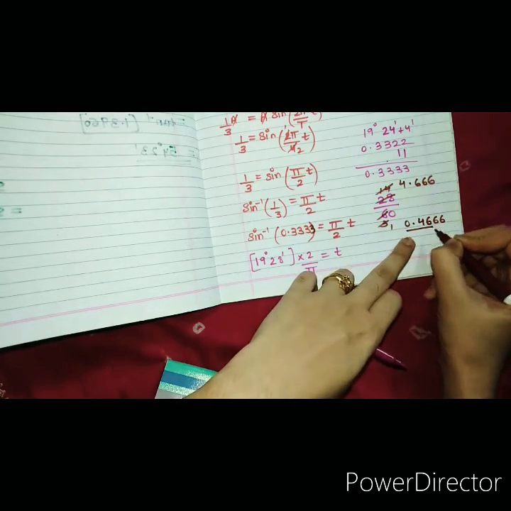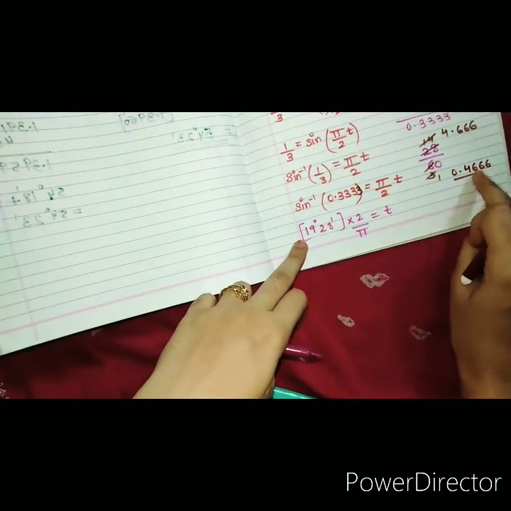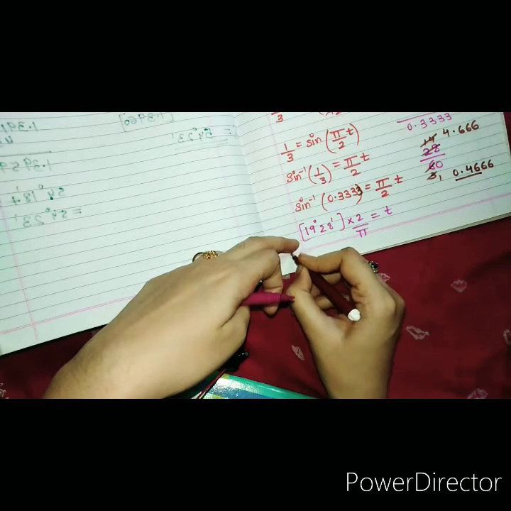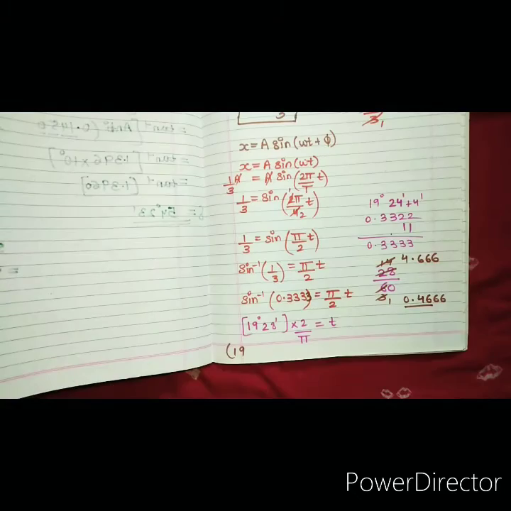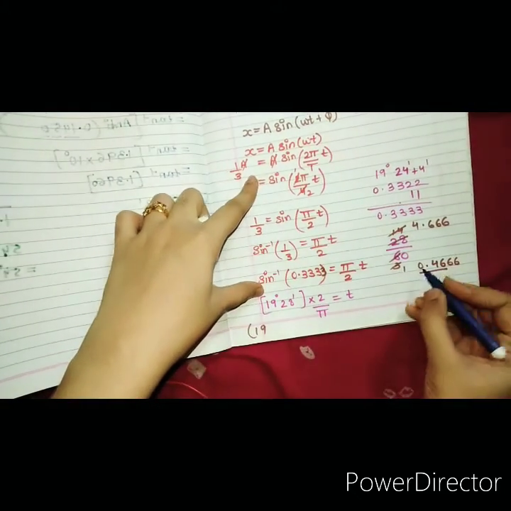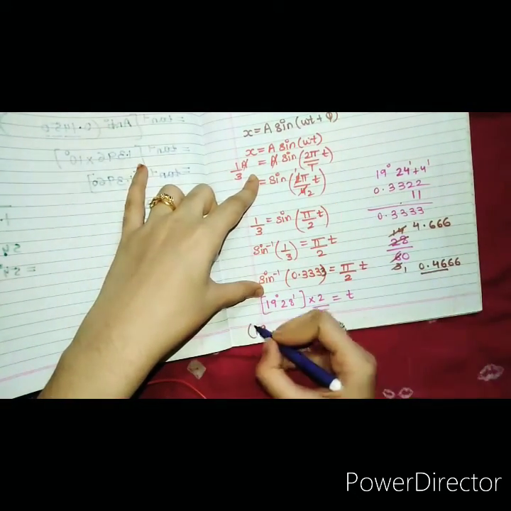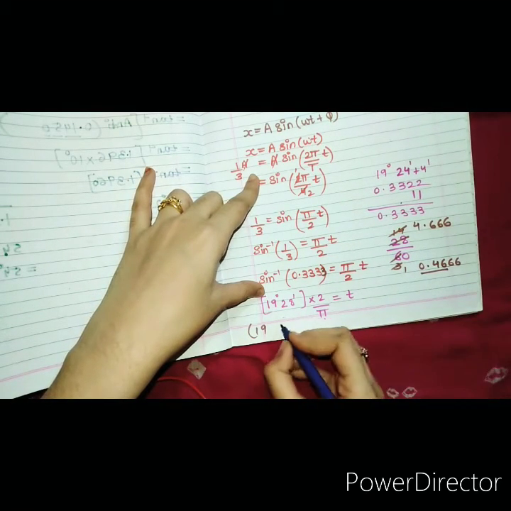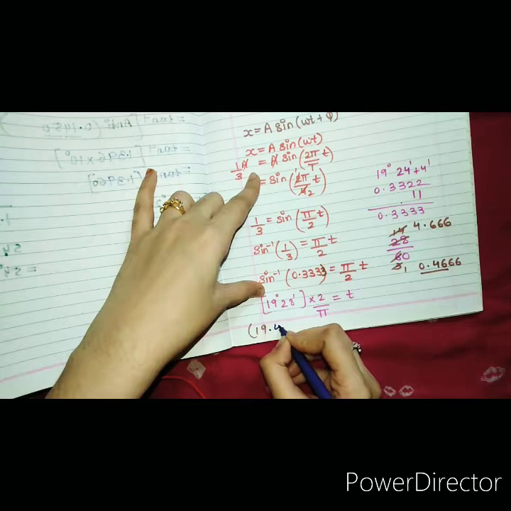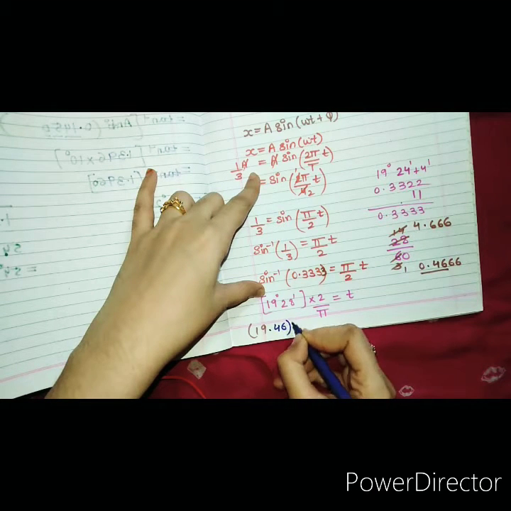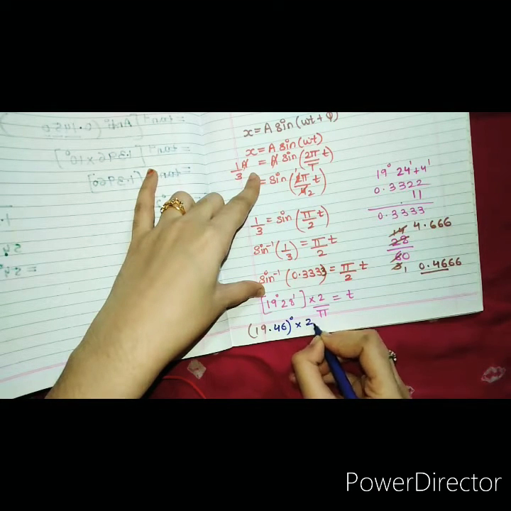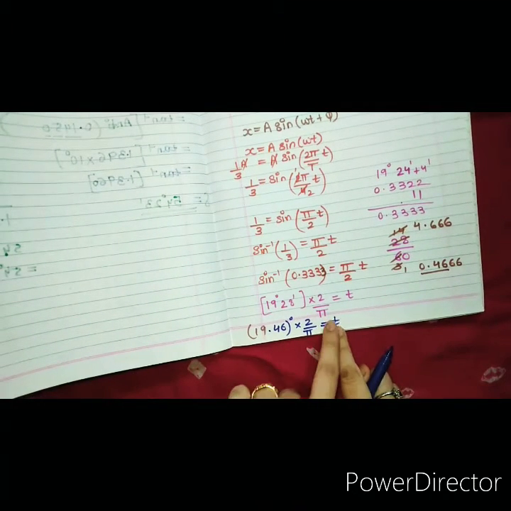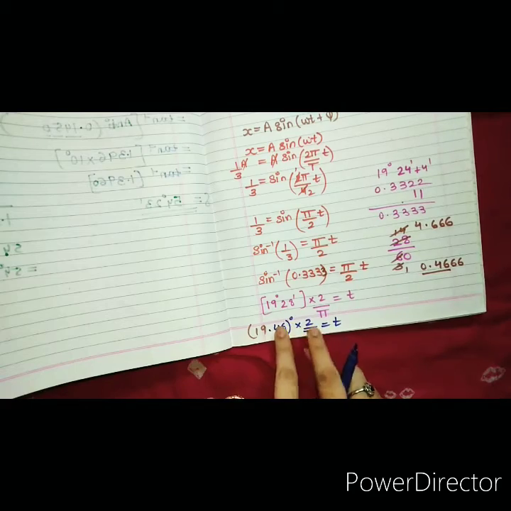We'll consider just 2 digits and we'll add this 0.46 to this 19 degrees. So that becomes 19.46 degree into 2 upon pi, that is your time. As we want time in seconds, we'll convert this degree into radian.